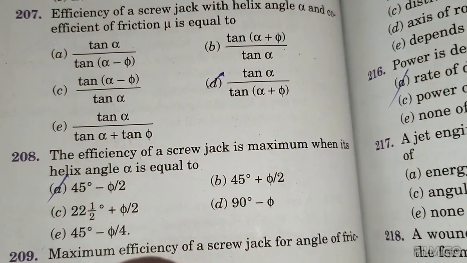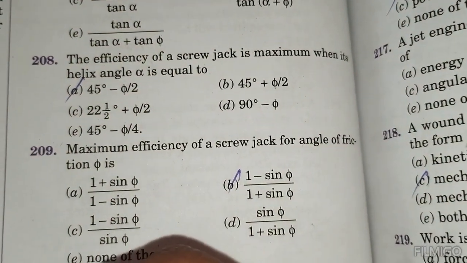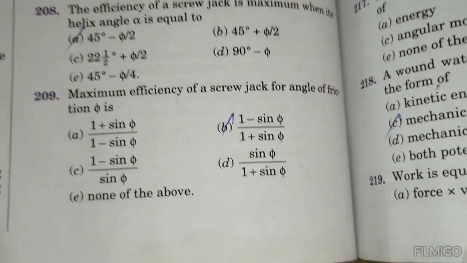The efficiency of a screw jack is maximum when the helix angle alpha is equal to 45 minus phi by 2. The maximum efficiency of a screw jack with angle of friction phi is (1 minus sin phi) by (1 plus sin phi).